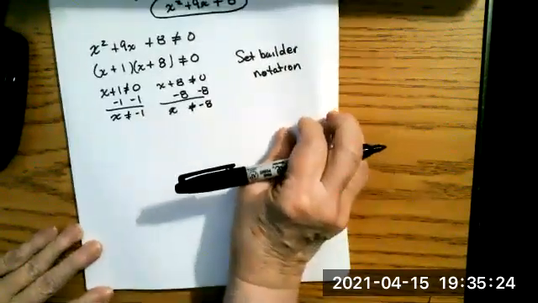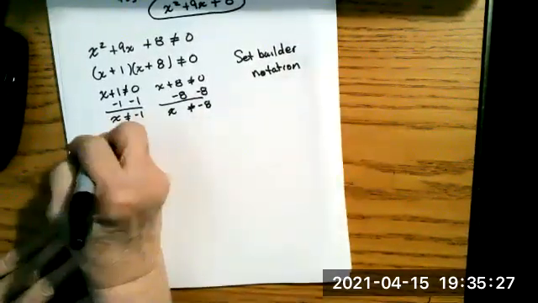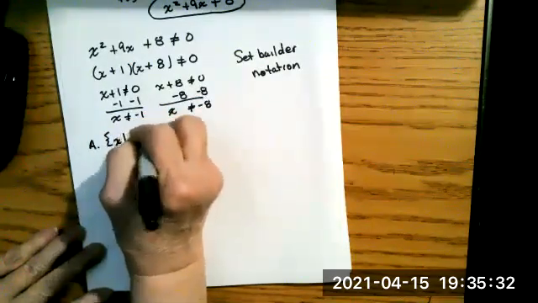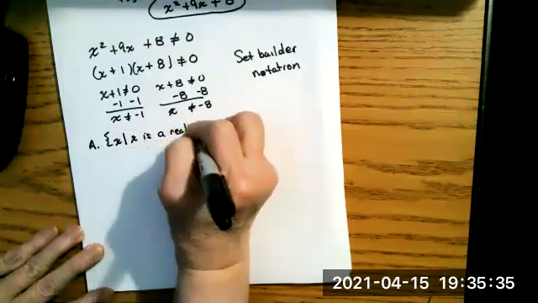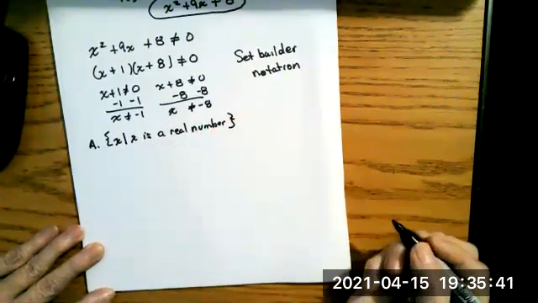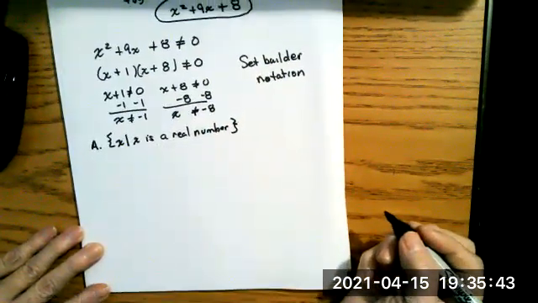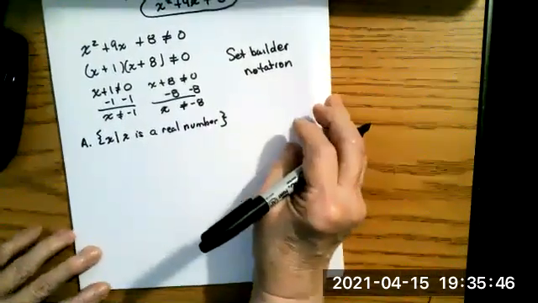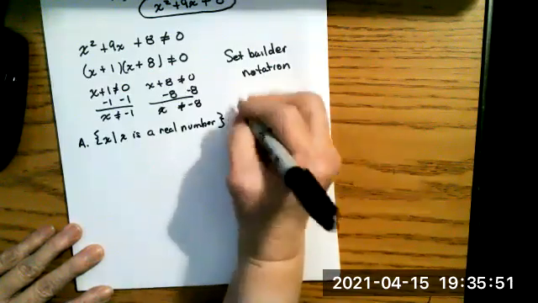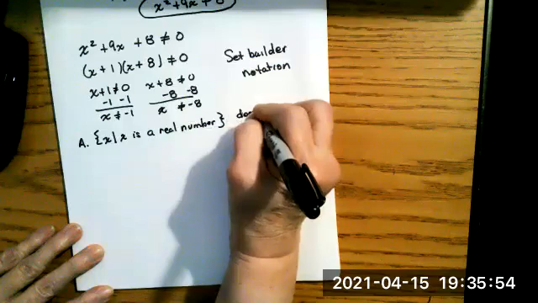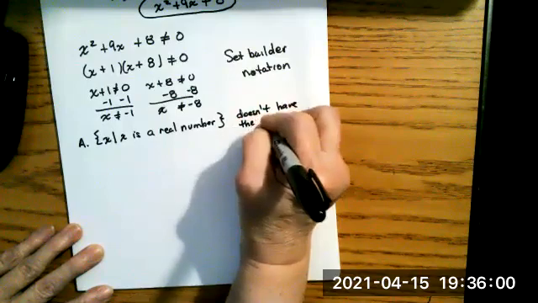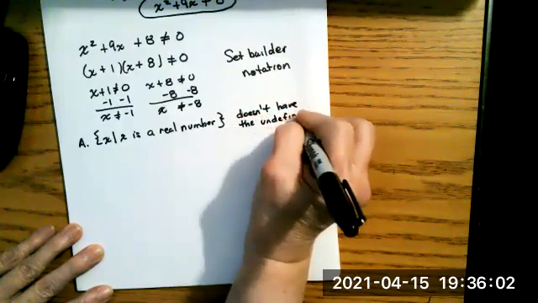So let's see. Let me tell you the answers to these and see if you can figure it out. x such that x is a real number. And that's all it says. Would that be the answer? No. Why not? Because it doesn't mention what it can't equal. Right. It doesn't have the undefined values.